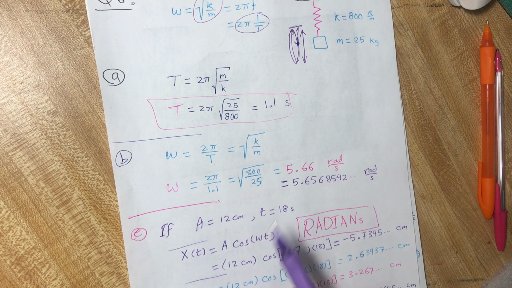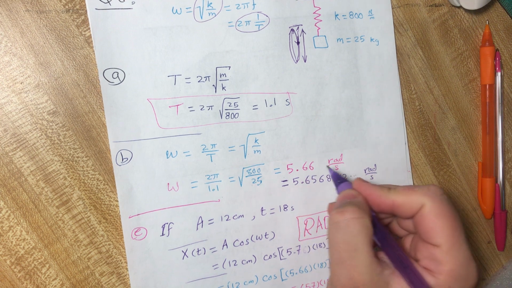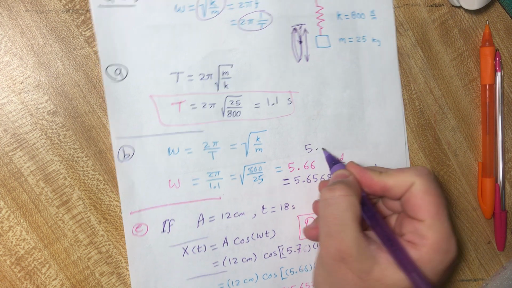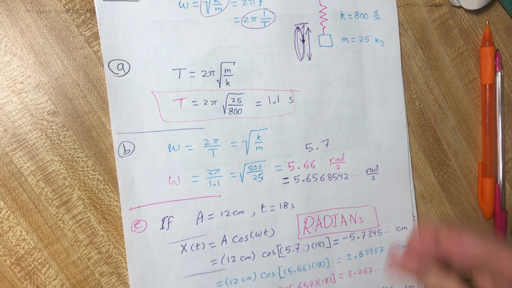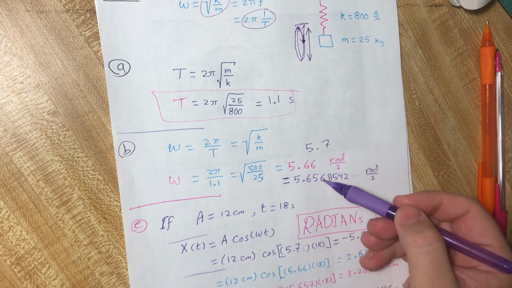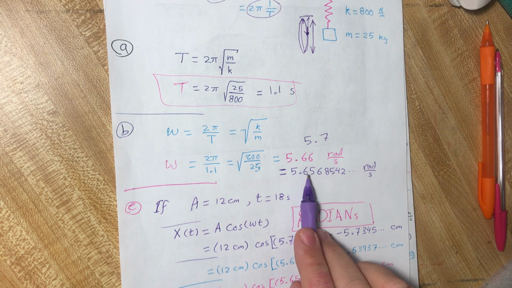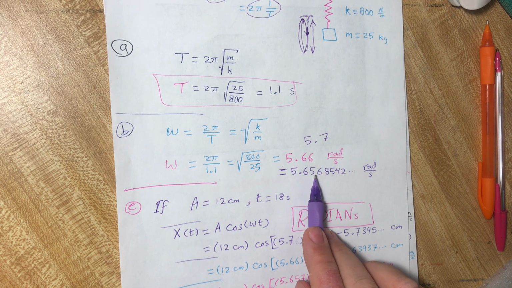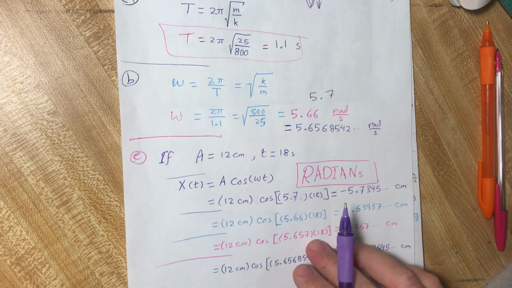Okay, this is important in the next part. Maybe you will approximate it to 5.7. Maybe you will approximate to 5.66 or 5.65. We approximate this here to 5.7.